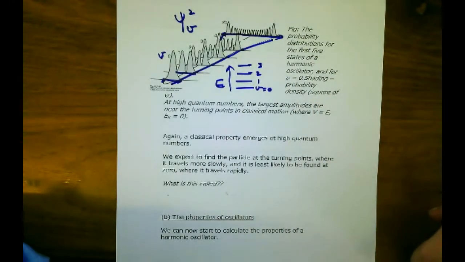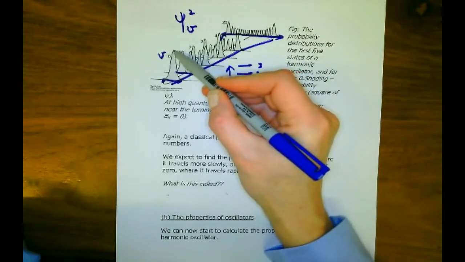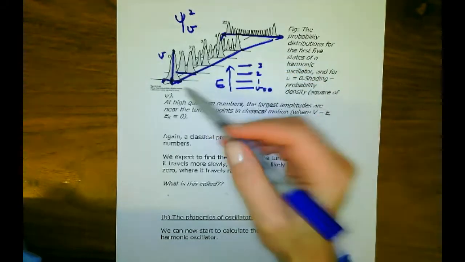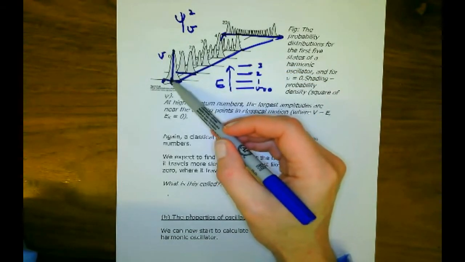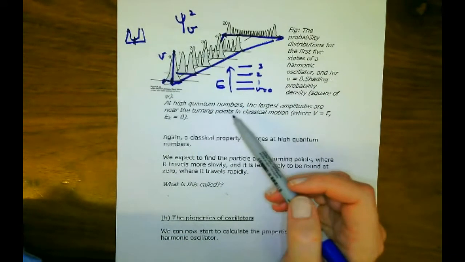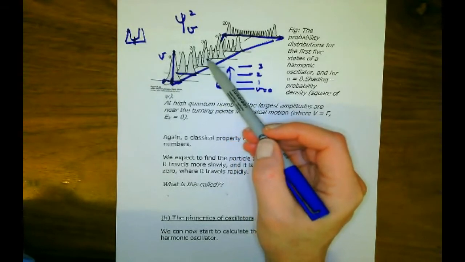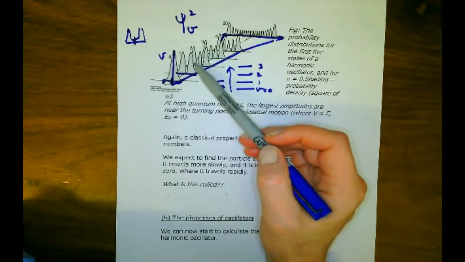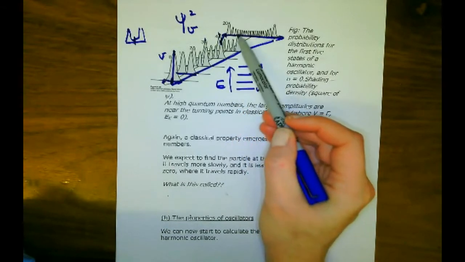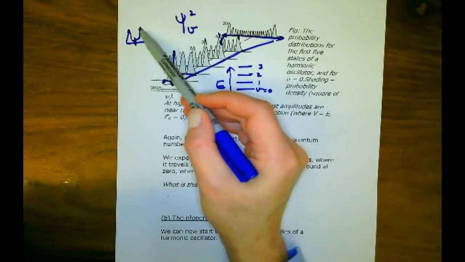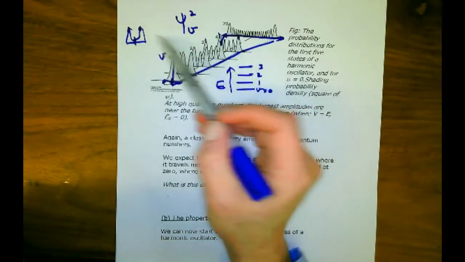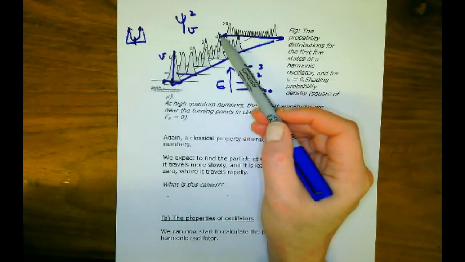Now what else do you see if you look at the probability densities? For the ground state, the most probable position where the particle would be located is in the middle, so basically in the equilibrium position. And that changes in a very specific way. We'll see that the densities at the ends, or closer to the turning points, so basically where your oscillator stops and turns, increase as the quantum number increases.